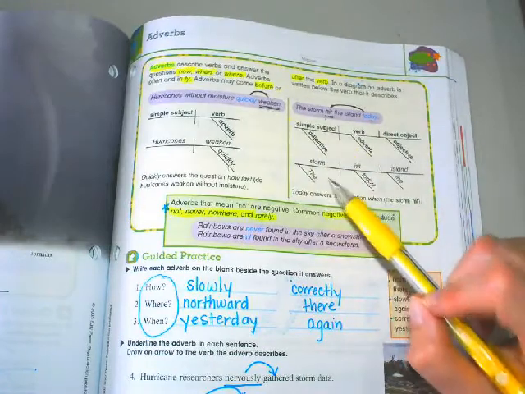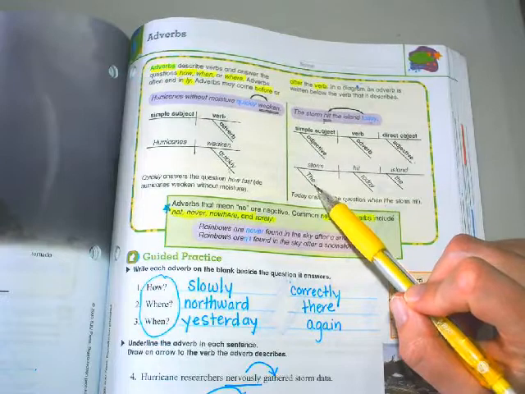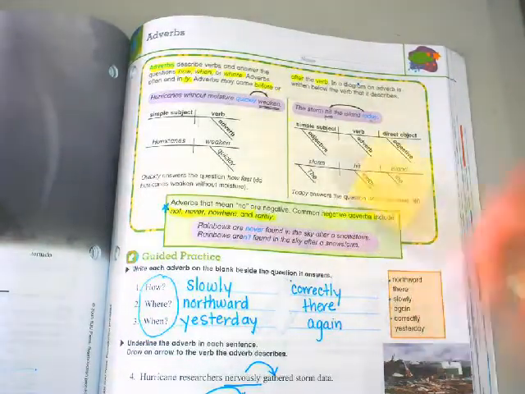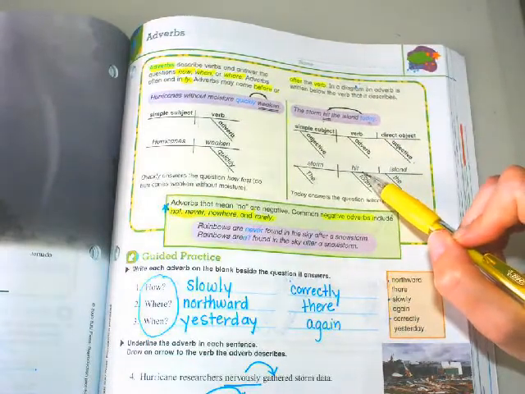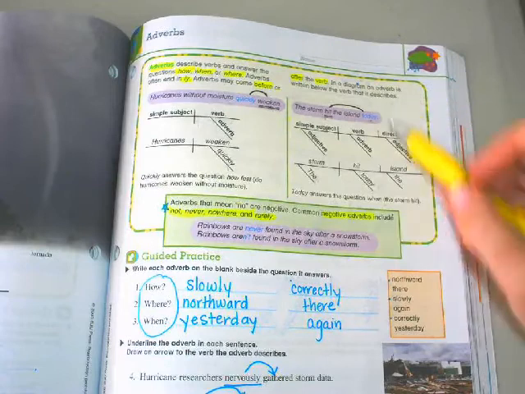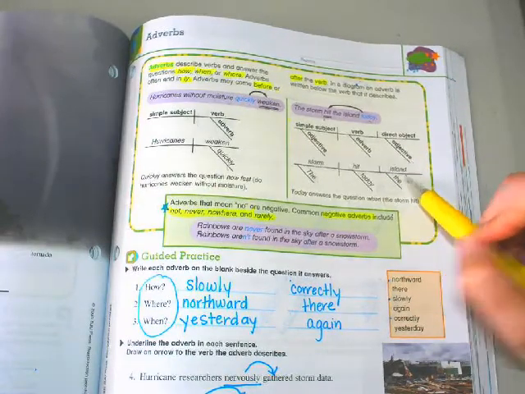What is the sentence all about? It's about the storm. Remember, this is those special adjectives from the previous lesson. What did the storm do? It hit. And when did it hit? It hit today. That's your adverb. And what did it hit? It hit the island. That's your direct object.